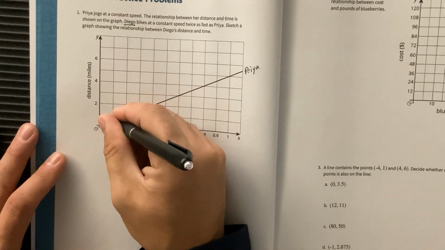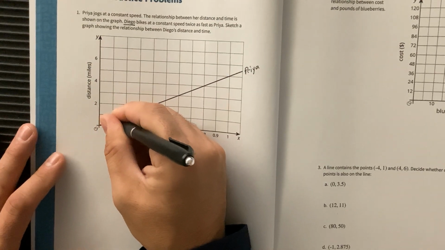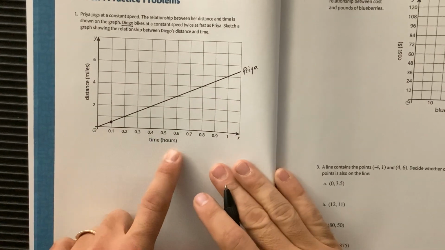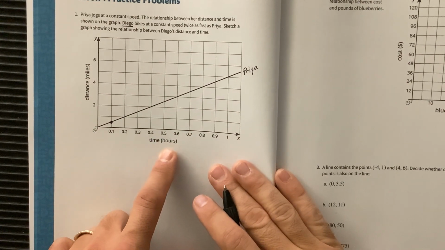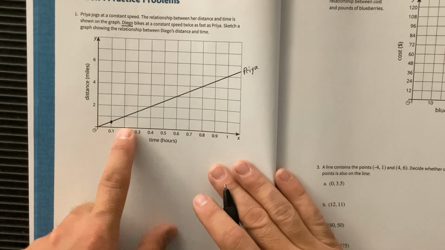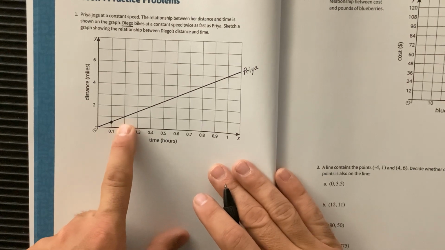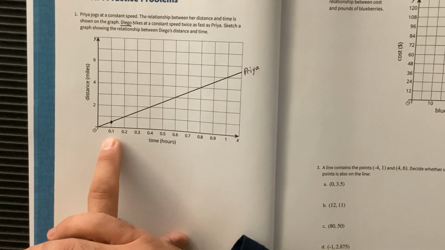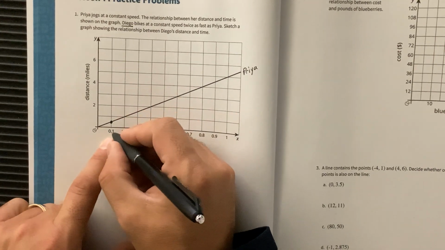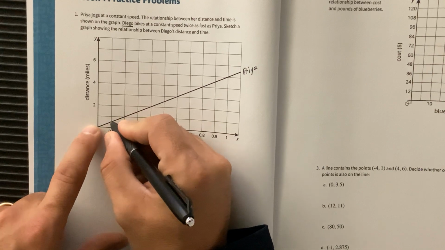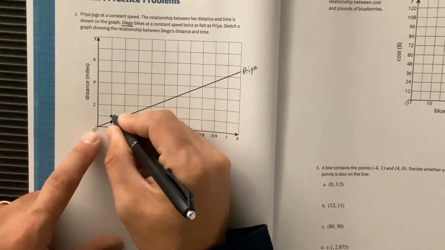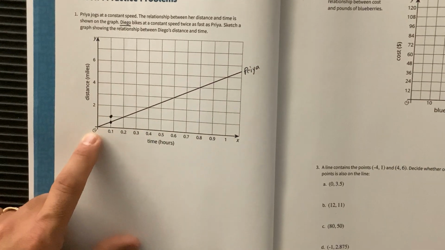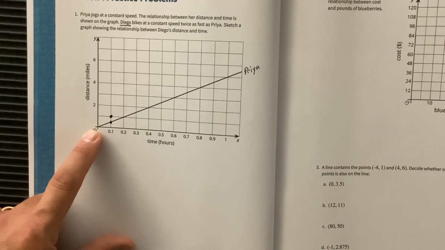So I gotta figure out a sketch of where his points would be. So if he travels this far in 0.1 hours, if somebody's going twice as fast, would that be more time to travel the same distance or more distance in the same time? More distance in the same time. So at the same time, instead of being, that looks like about a half, twice of that would be twice as high. So there's Diego's first point.